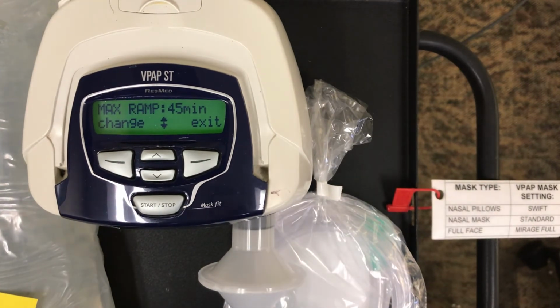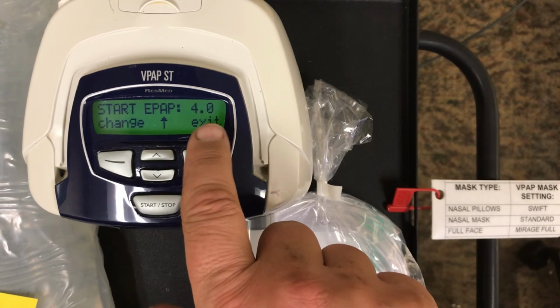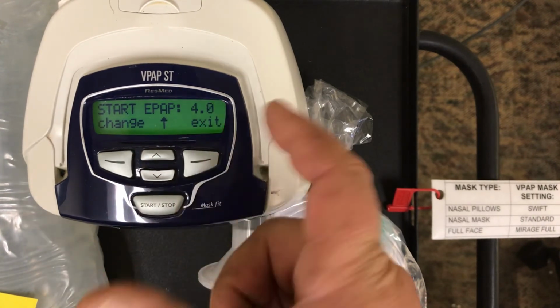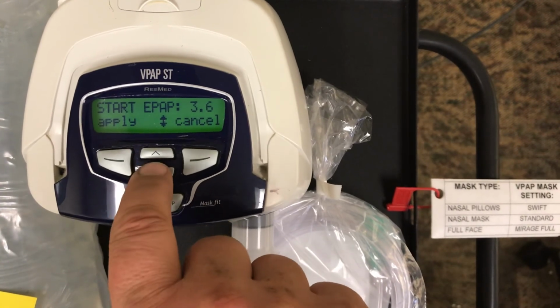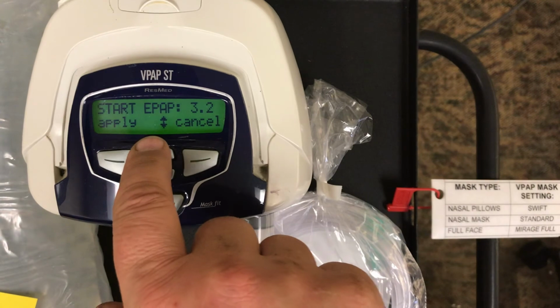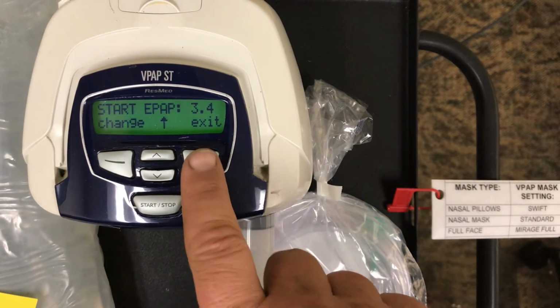Remember when I talked about in VAuto, if we were in VAuto, this would be settle. That's the subtle difference between the two modes when it comes to ramping. But we always leave this at 45, and we're able to set anything below that when we want to set a ramp for our patients. If we are setting a ramp, it asks us, what do we want to start the EPAP at? And we can change that if we wanted to by going up or down 0.4 increments. Just like that. And now we're at the end of the advanced settings.